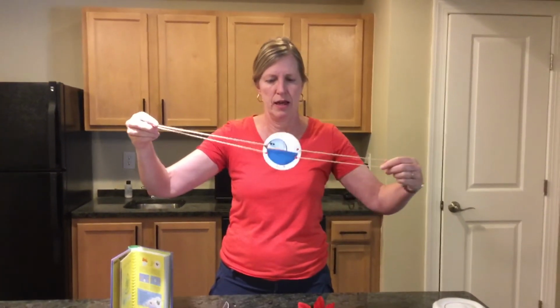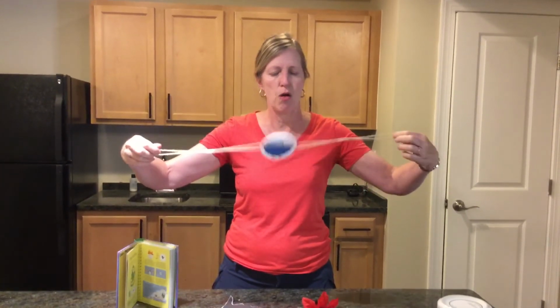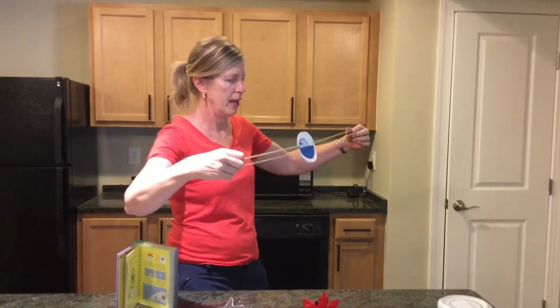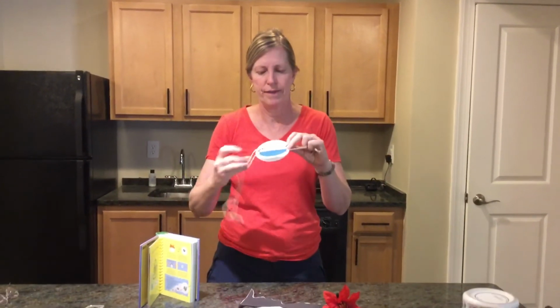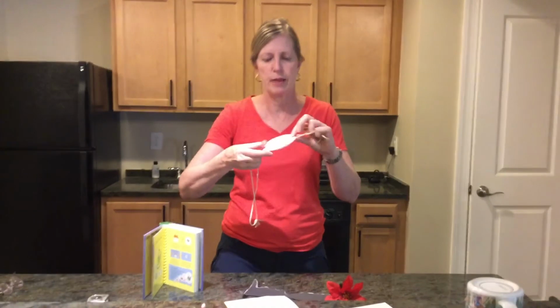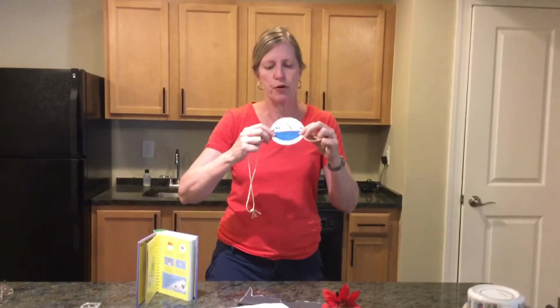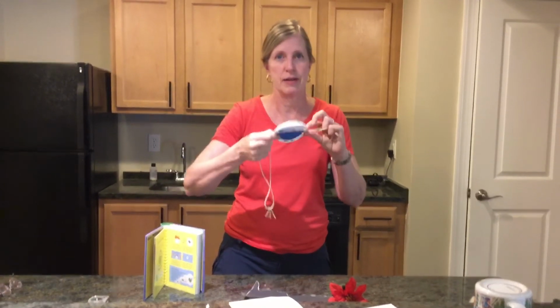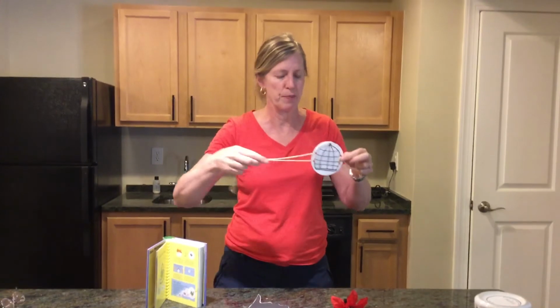I'm gonna spin it so that the string gets all wound up, okay? And then when I unspin it, I want you to take a close look at the bird and the bird cage and see if you can see the bird separate from the bird cage, or if you only see them together in your mind.